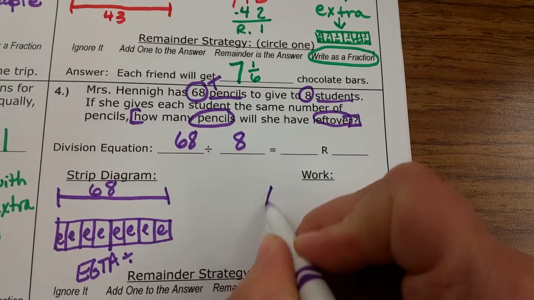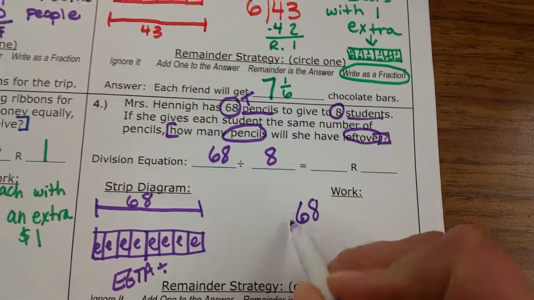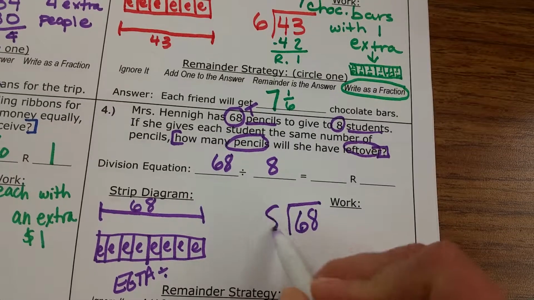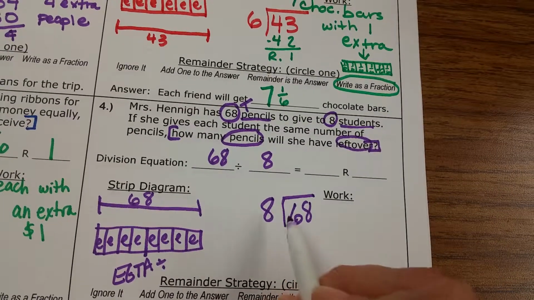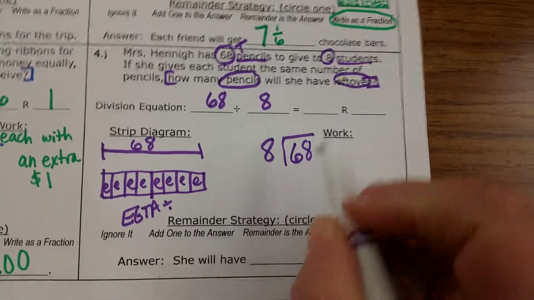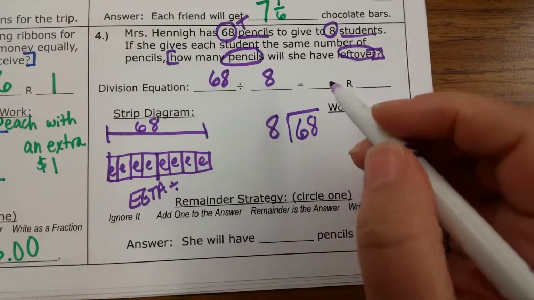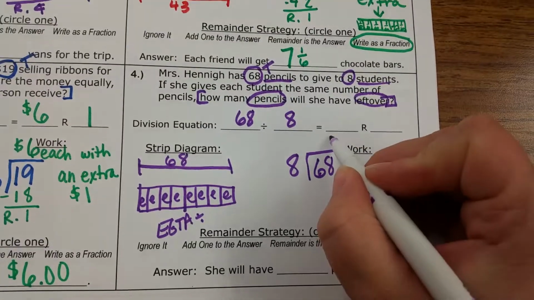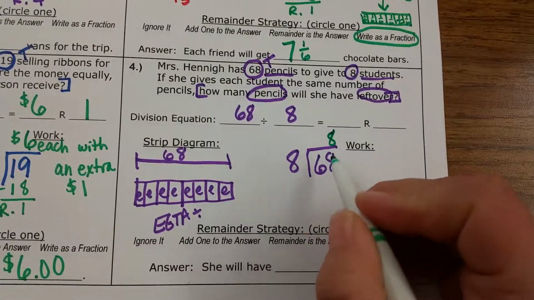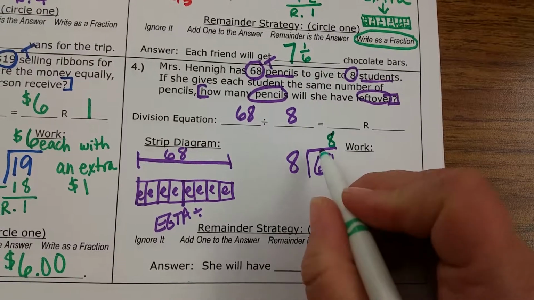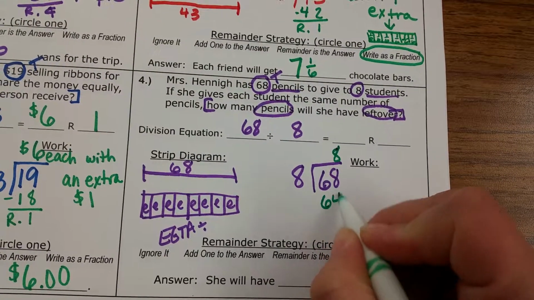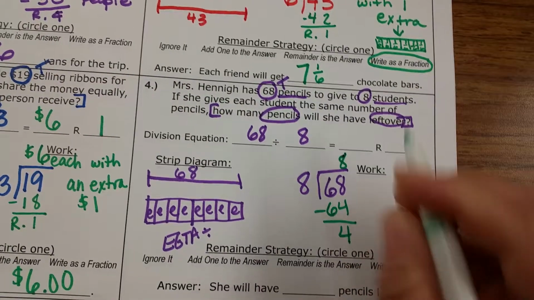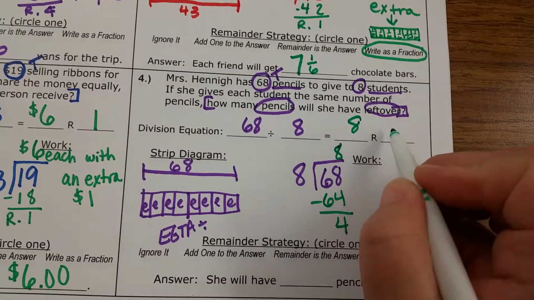All right, so we're going to now take 68 divided by 8. And we'd count by 8s to see how many groups of 8 there are in 68 without going over 68. There are 8 groups. Let's switch colors. There are 8 groups of 8 in 68. And we're going to say 8 times 8 is 64. So we have an answer of 8 remainder 4.